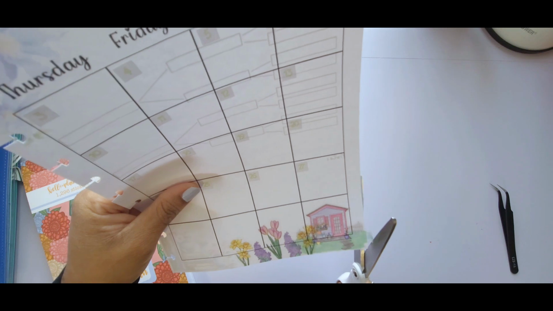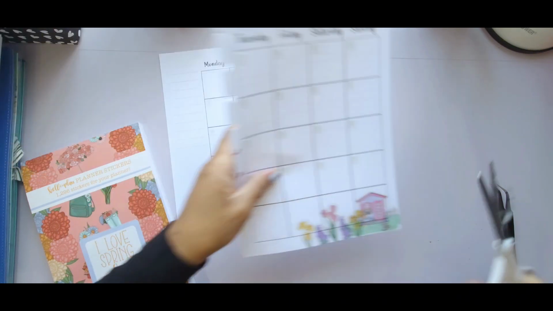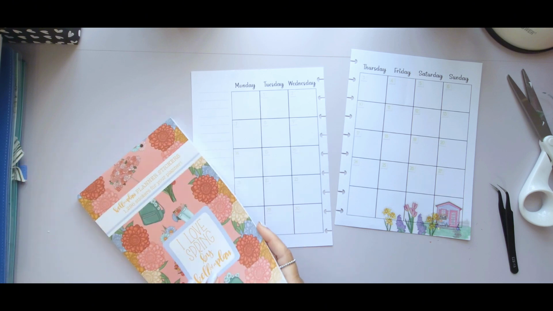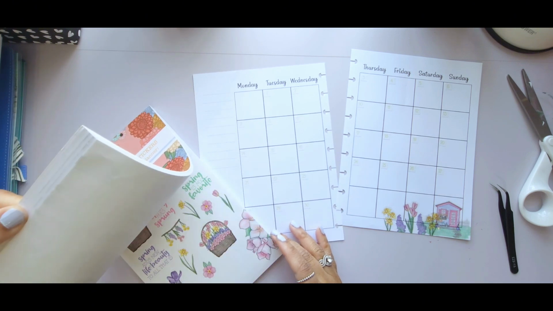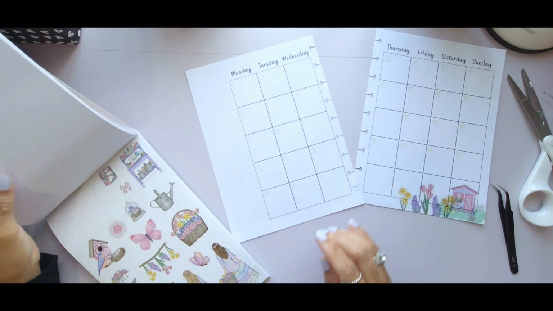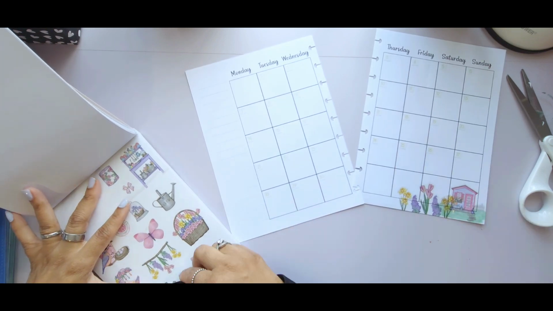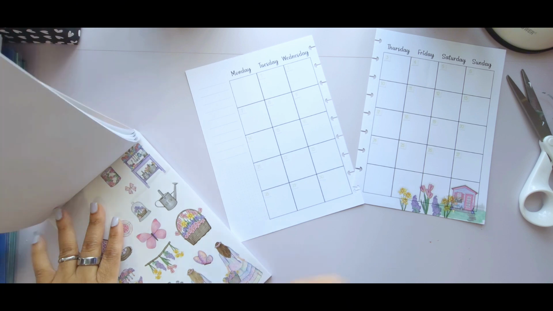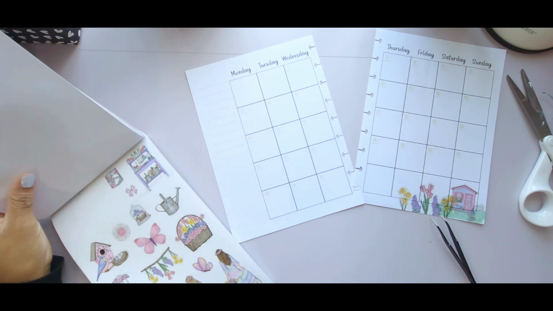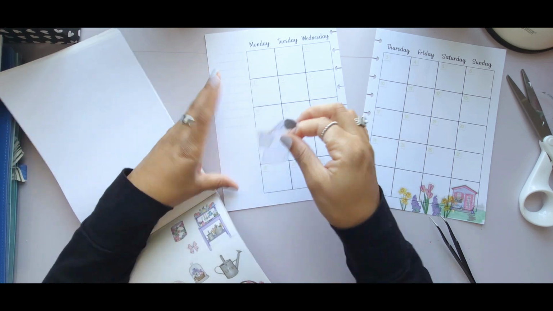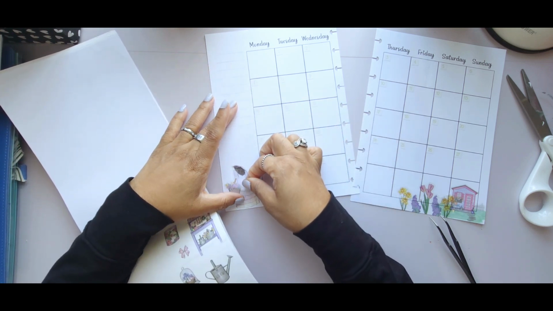I really need to clean these scissors because they are sticking badly. Okay, I like that. And I also like the lady that I saw standing over here. Oh, this book does not want to stay open. Okay, we're just going to put her right there.